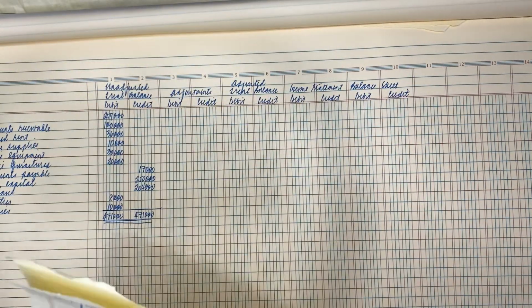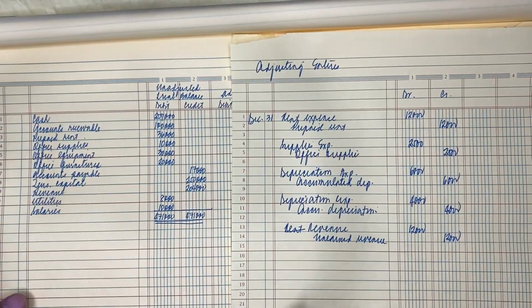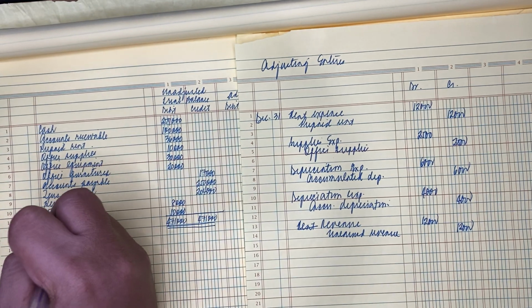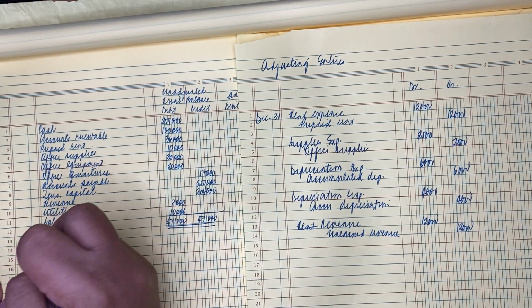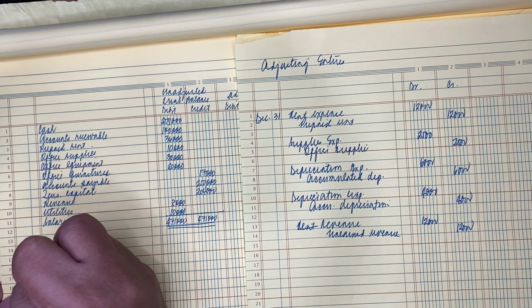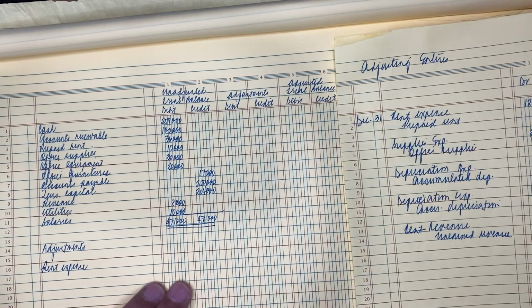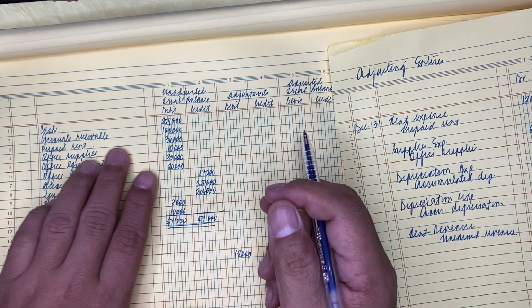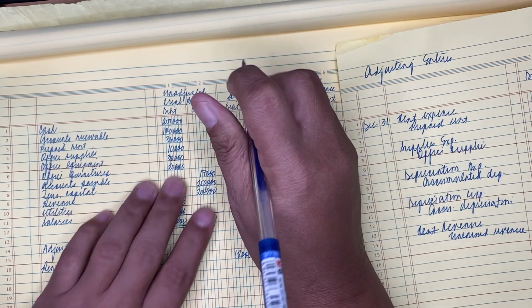Okay, so number one is rent expense. If you would notice, there is no rent expense here. So what are we going to do? We put it at the bottom. So you have adjustments, number one, rent expense. For how much? 12,000 debit under the adjustments column. And then credit prepaid rent, 12,000. Okay.